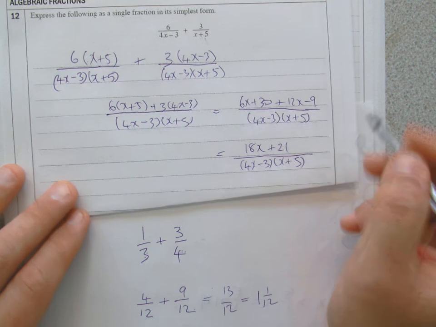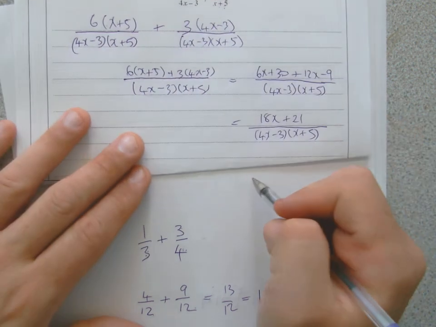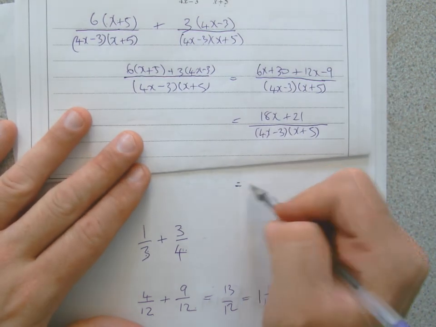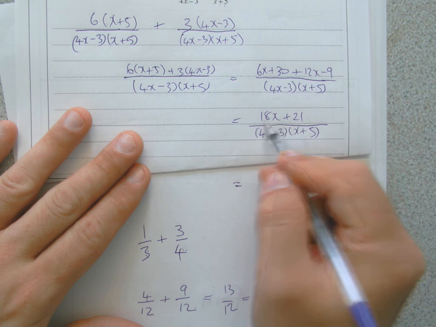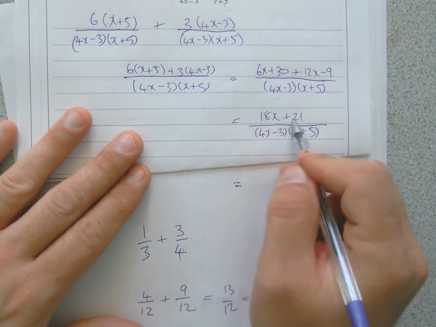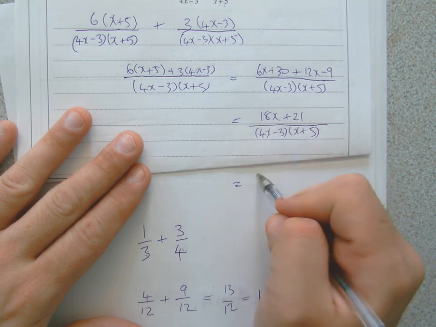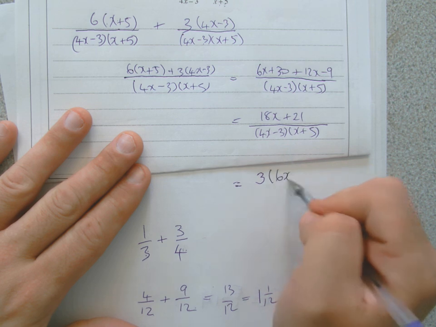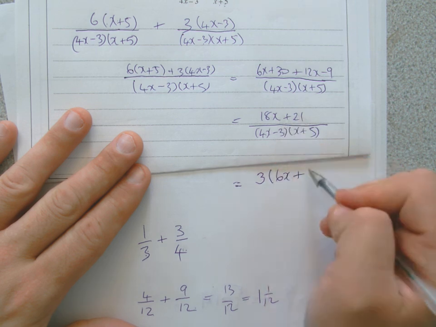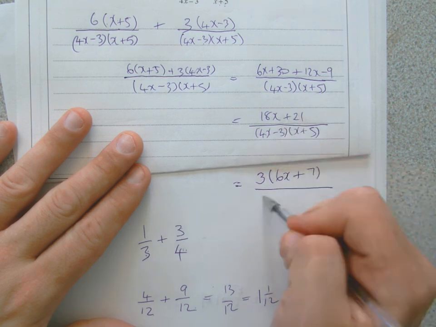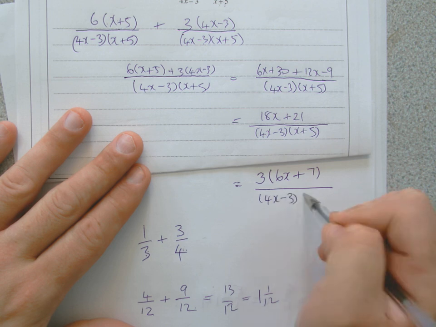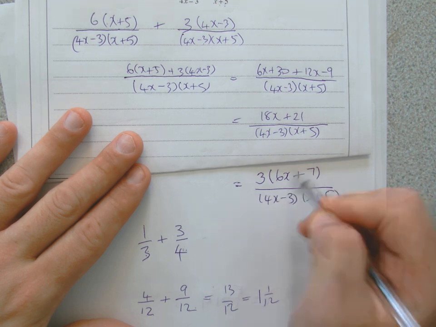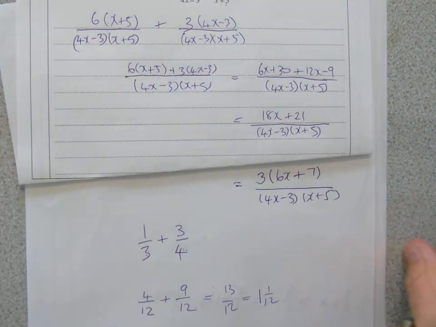One more thing you can do, sometimes this helps, sometimes it doesn't, on the top, notice there's a common factor. 18 and 21, 3 goes into both, doesn't it? So I can factorize the top and take a 3 out. 3 times 6x will give me 18x, 3 times 7 will give me 21. So we've got that. Sometimes when you do that, it cancels with the bottom, but nothing cancels there. And we're done, question answered.